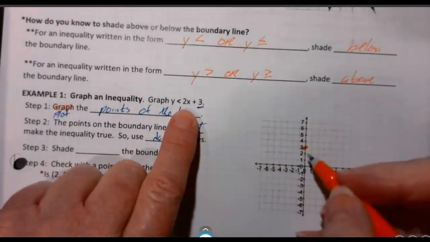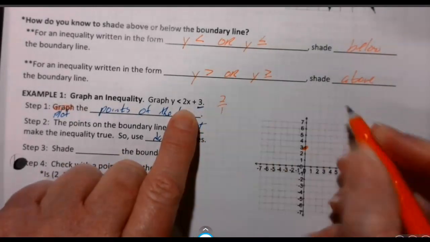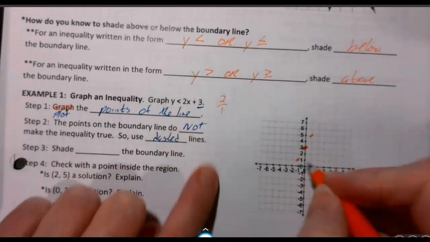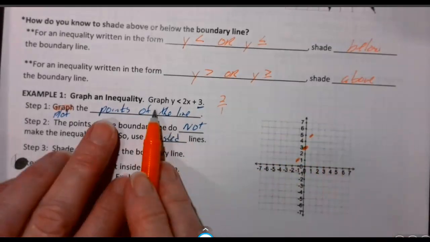Now I'm going to go up 2. My slope is 2 over 1, so I'm going to go up 2 over 1. I'm going to go down 2 over 1. And we're just going to plot them. Okay, so that's our first step.